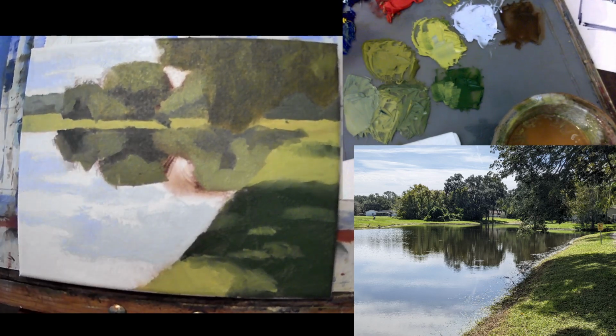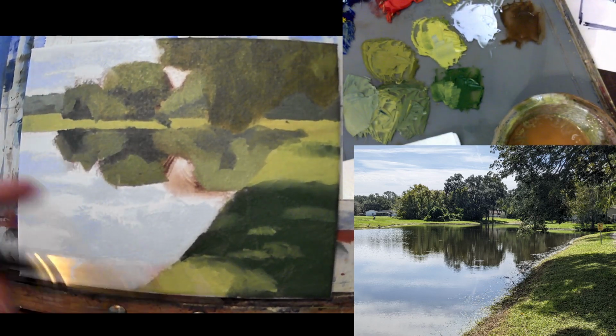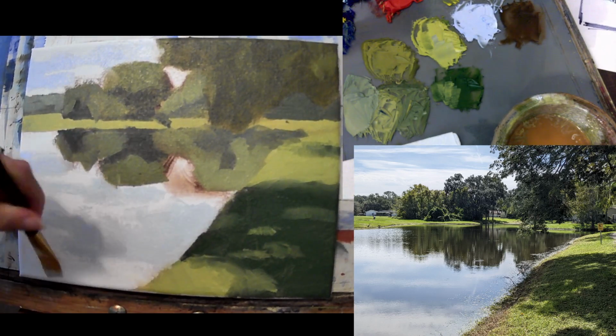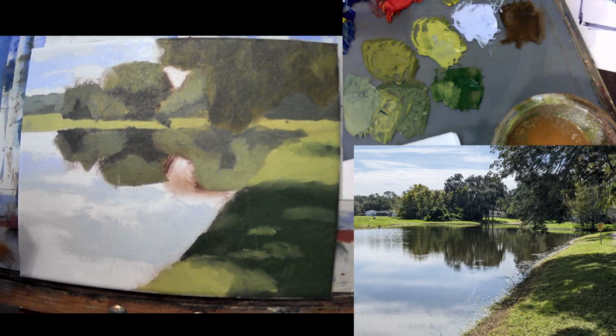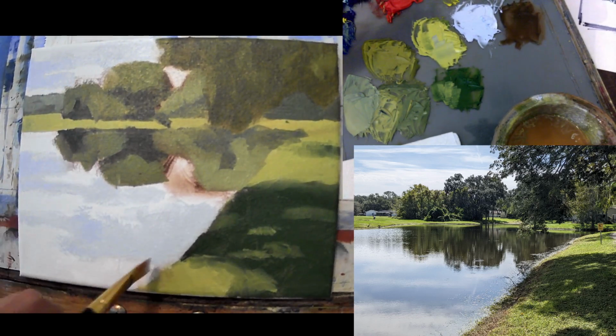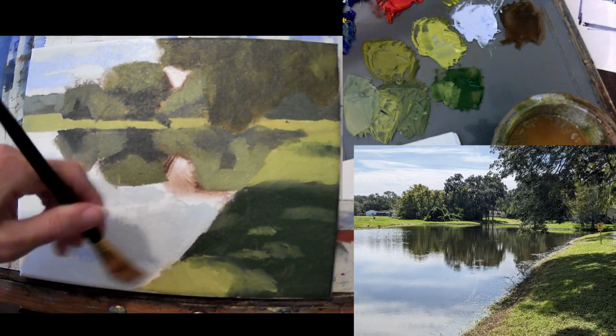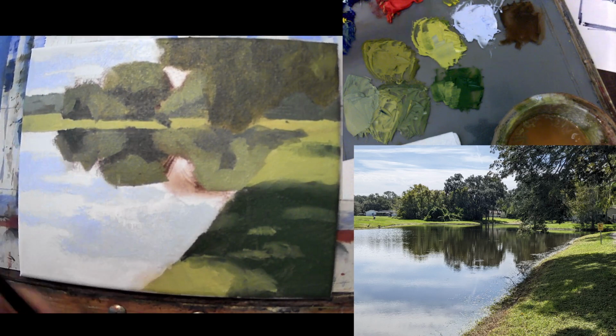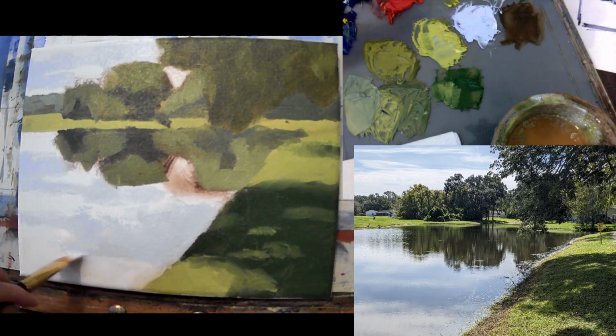You can tell that adding that white doesn't change it too much because the canvas is already white. But wherever I am getting to the edge of another color, that's where it makes a difference.